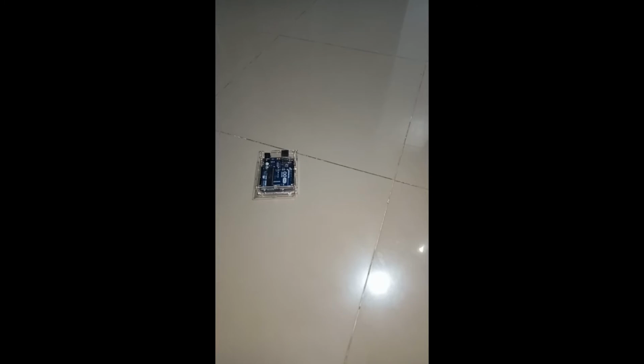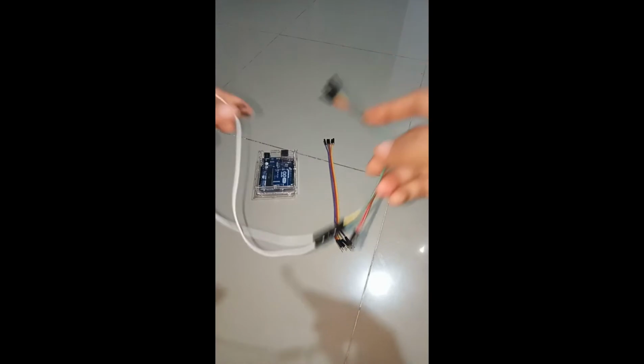For this task, we're going to need an Arduino Uno R3, jumper wires, specifically male to female, or if you don't have those, you can use female to female and connect another set of jumper wires, which is male to male, so you can connect it to our microcontroller. So it should look something like this.